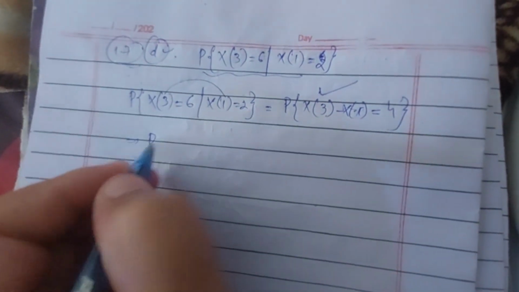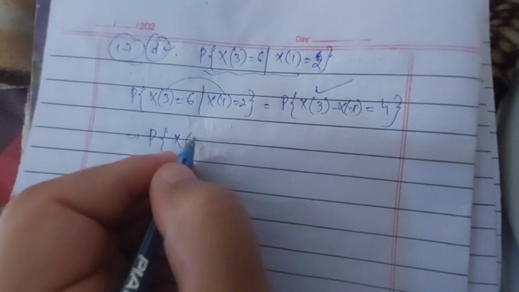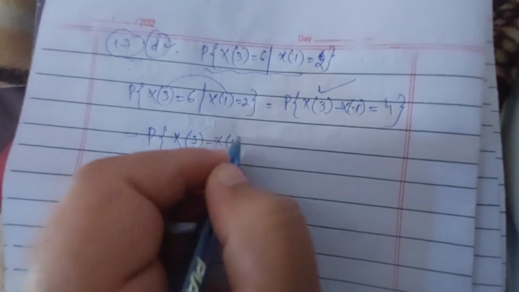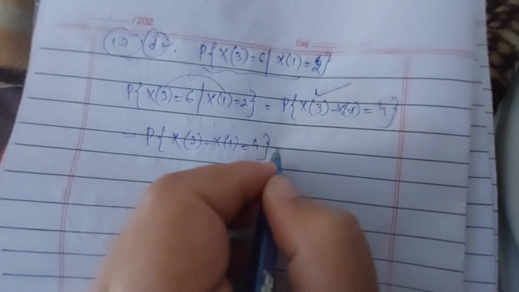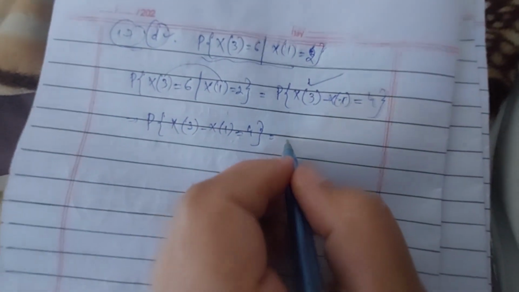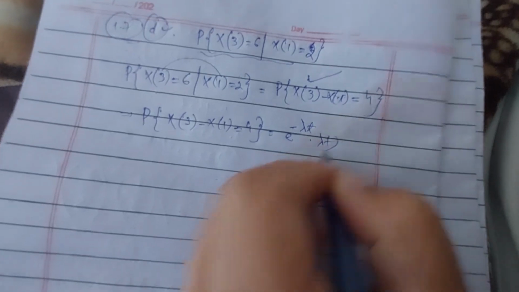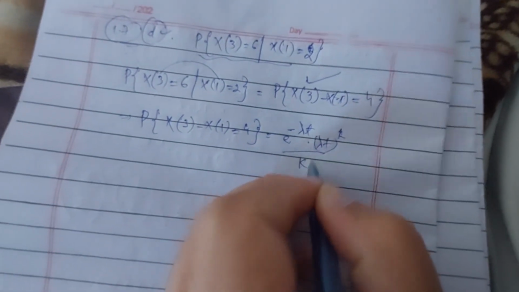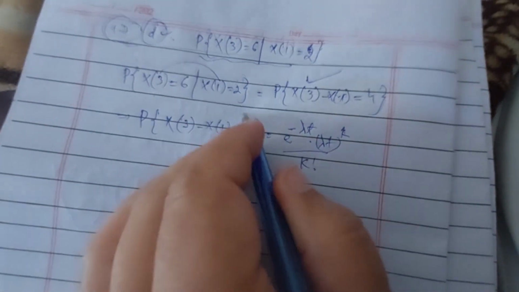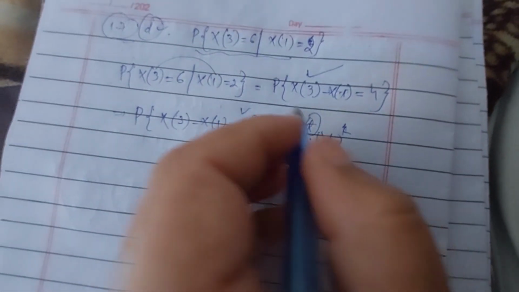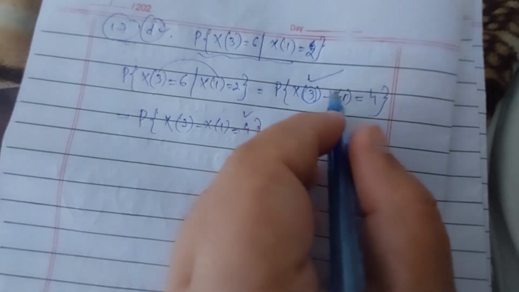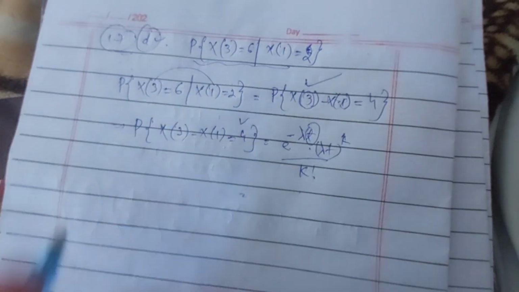So the probability that X of 3 minus X of 1 is equal to 4 is equal to e raised to the power minus lambda t, lambda t raised to the power k, divided by k factorial. K over here is 4, t over here is 2 hours, because we are defining it for 3 minus 1 hours.